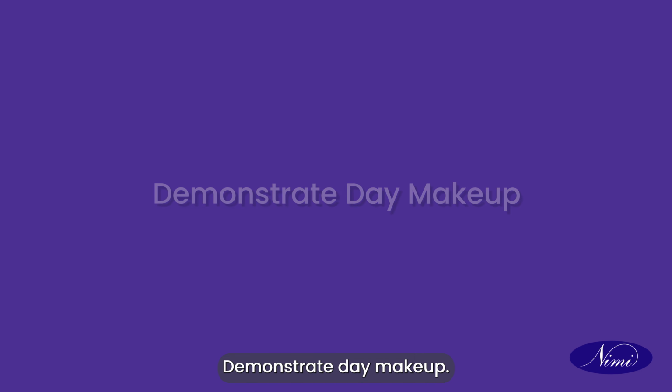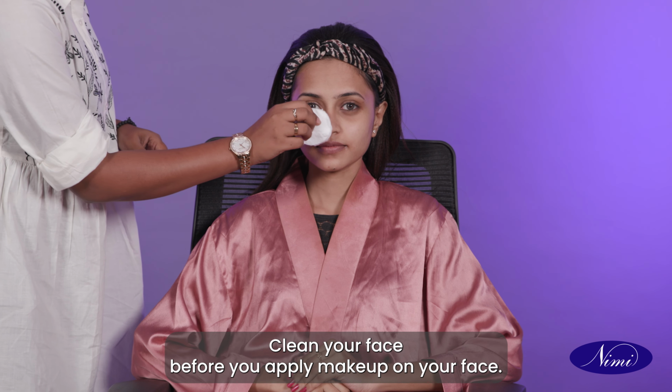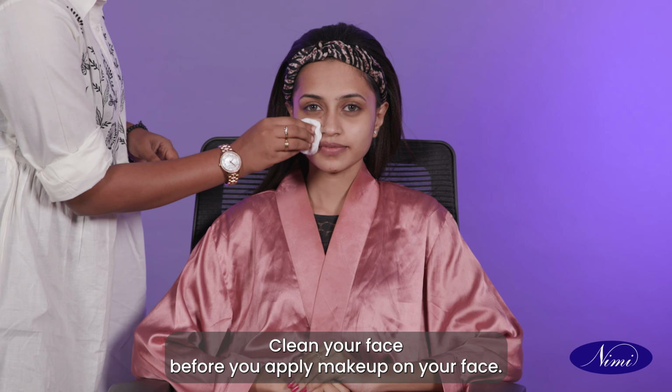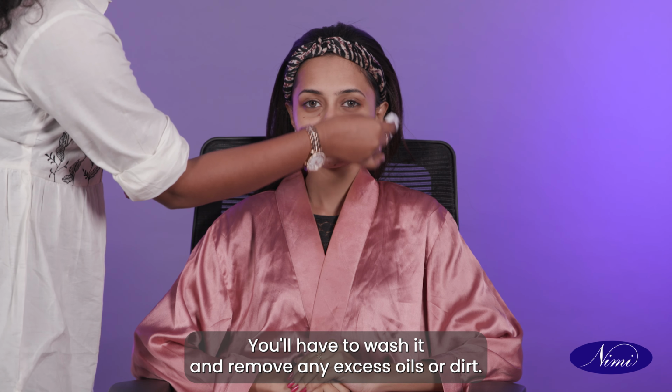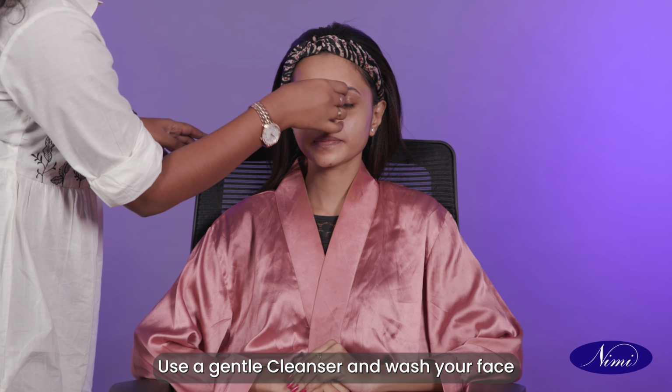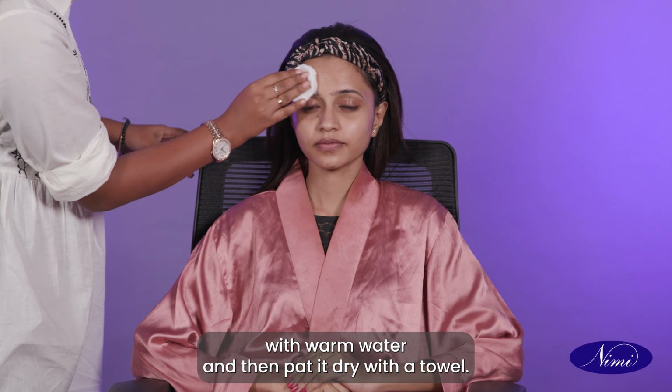Demonstrate day makeup. Step 1. Cleansing. Clean your face before you apply makeup on your face. You'll have to wash it and remove any excess oils or dirt. Use a gentle cleanser and wash your face with warm water and then pat it dry with a towel.